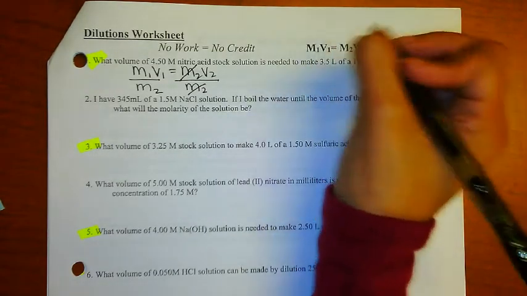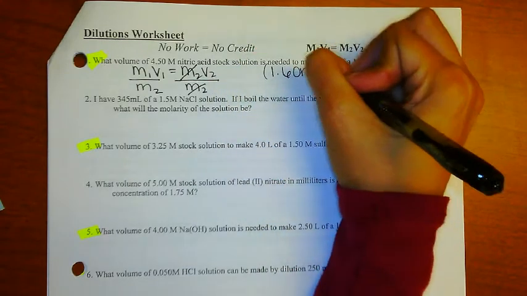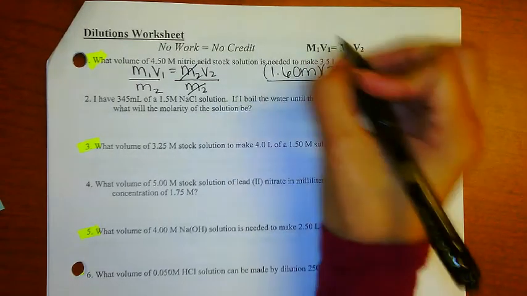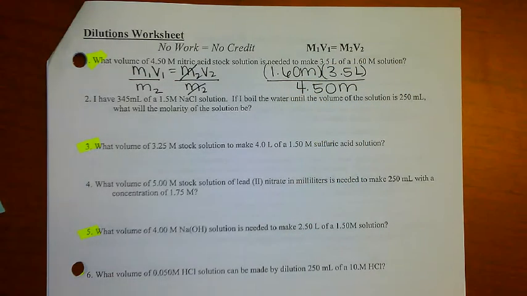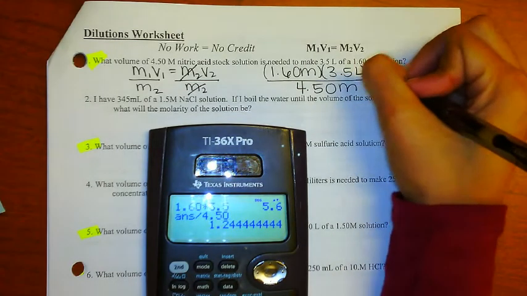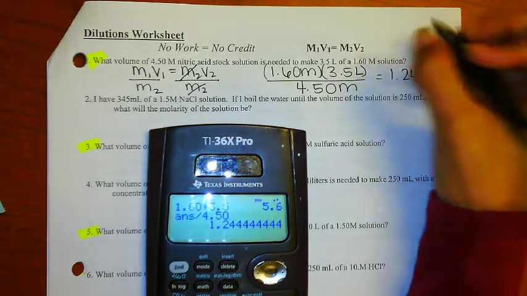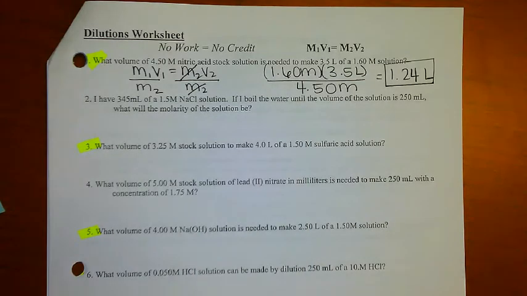Alright, so let's go ahead and plug in our numbers. And so we have 1.60 times 3.5 divided by 4.5. And so let's go ahead and put this into our calculator. So 1.60 times 3.5 and divide that by 4.5. Okay, and so I get 1.24 liters as my answer. So that would be my V2.